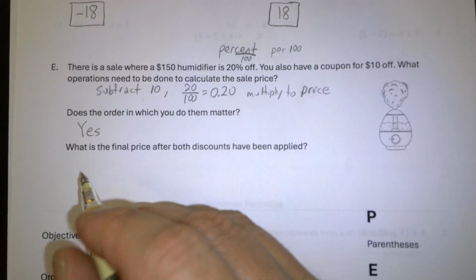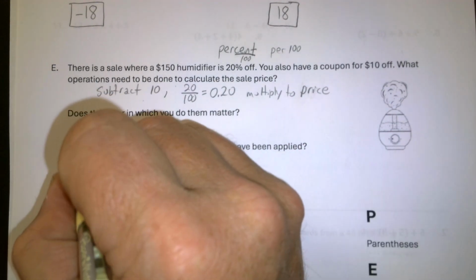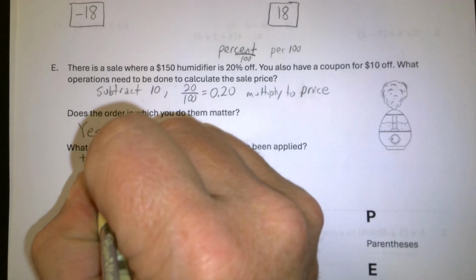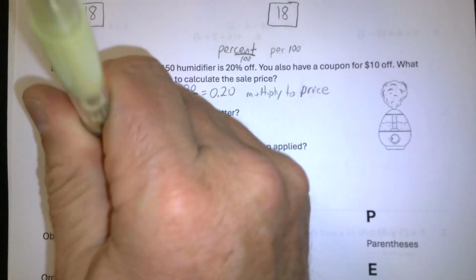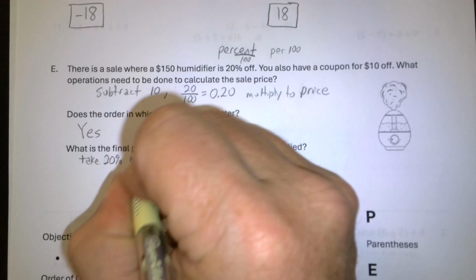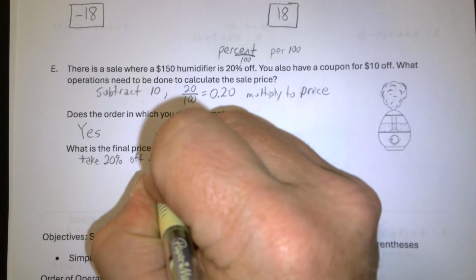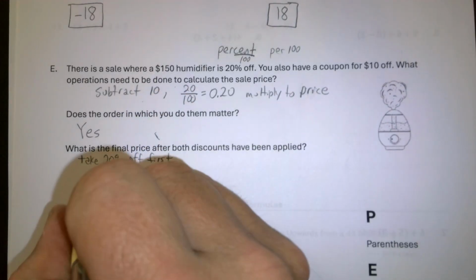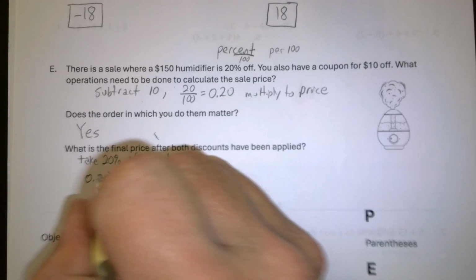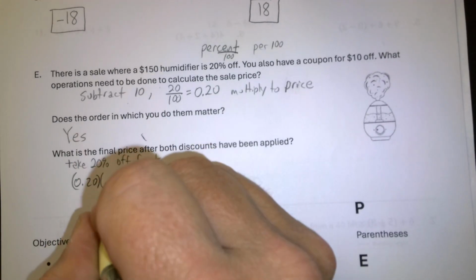So let's do the first one. Let's take 20% off first. So I'm going to use the decimal form. So I'm going to take the 0.20 and I'm going to multiply it. And I'm going to use parentheses to multiply this.